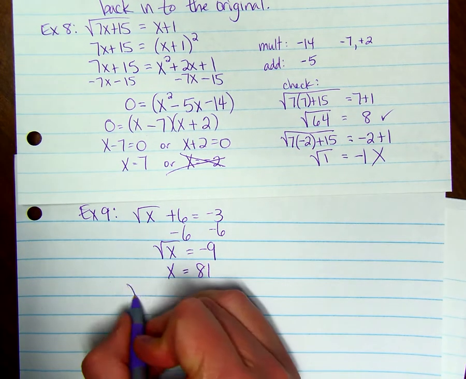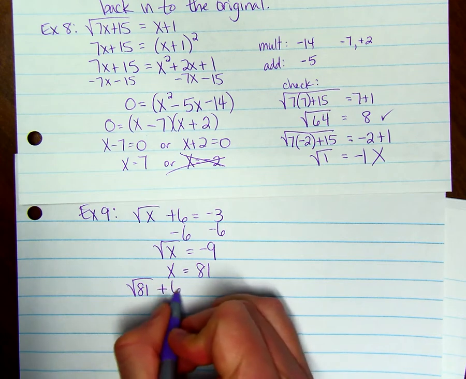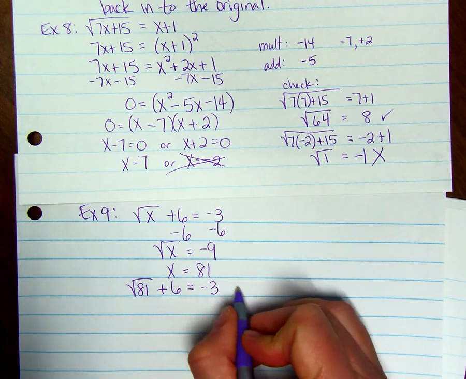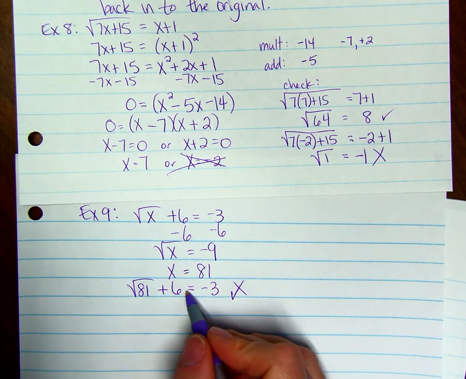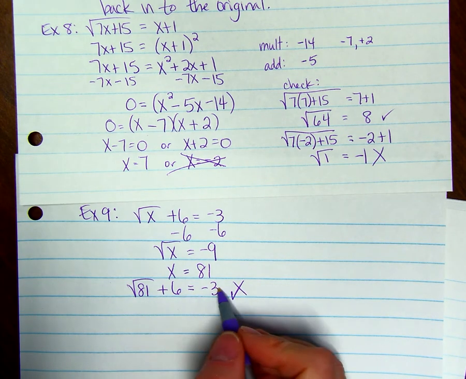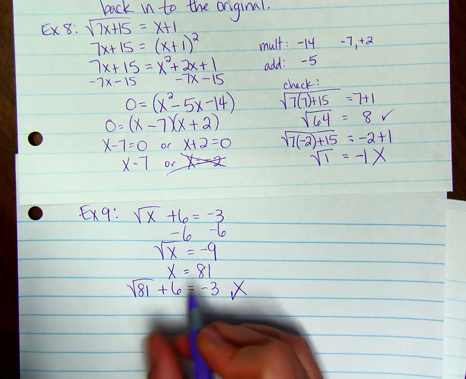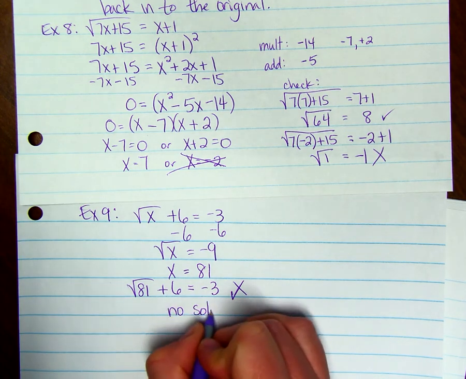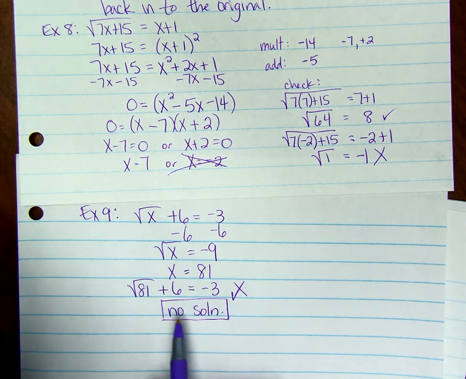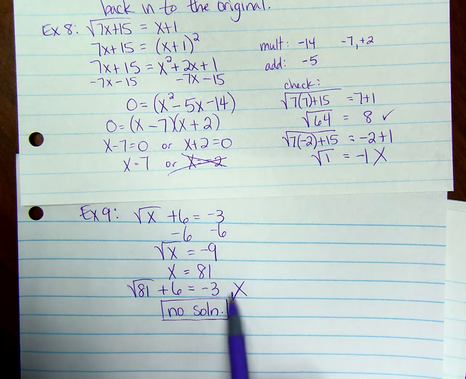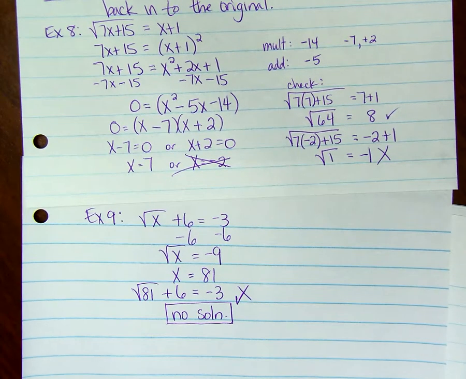When we plug it back in, we have the square root of 81 plus 6. Does that equal negative 3? No, it doesn't. It's going to be 15, not negative 3. So there is no solution. X equals 81 is not going to work, and we don't have any other solution to check. So there's going to be no solution. And that's the end of lesson 106.